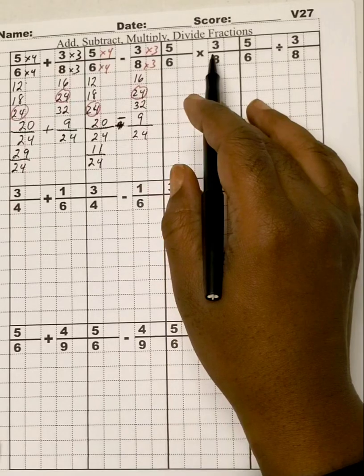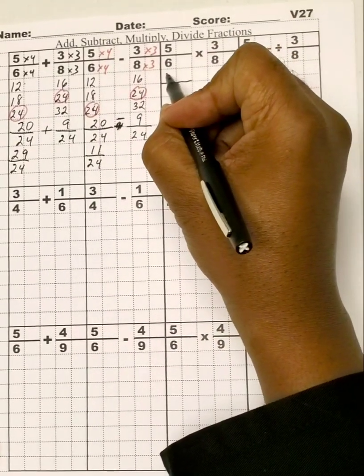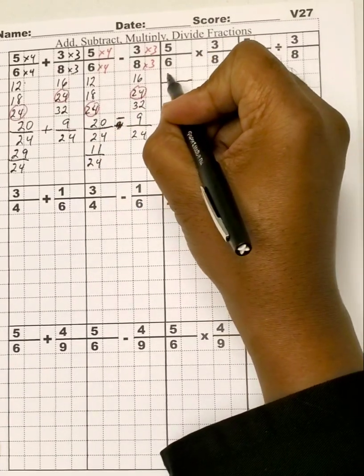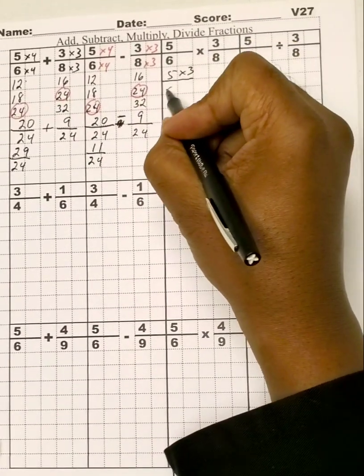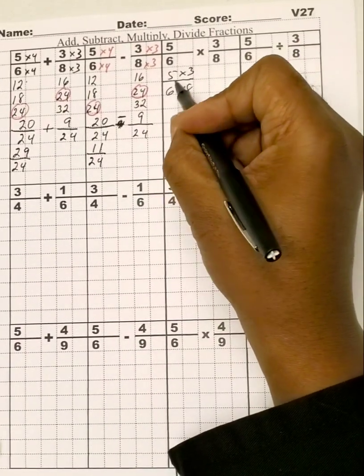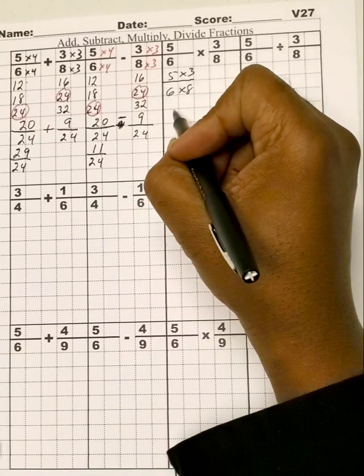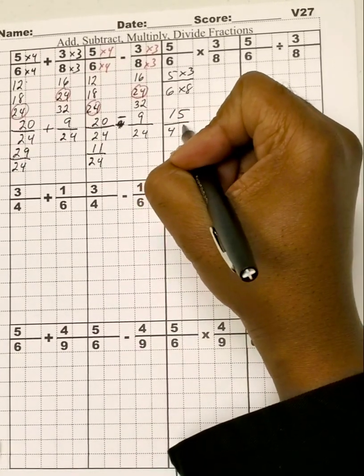Now for multiplication, the rule is this. You multiply numerators, you don't find the LCDs, you just multiply numerators, 5 times 3, and then denominators, 6 times 8. And we multiply those. 5 times 3 gives us 15. 6 times 8 gives us 48.